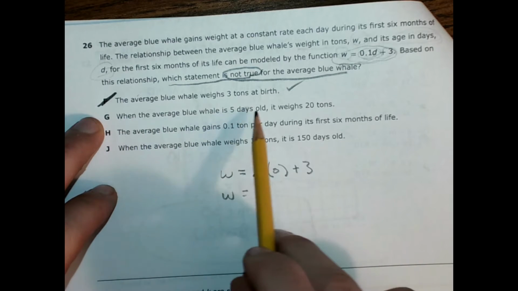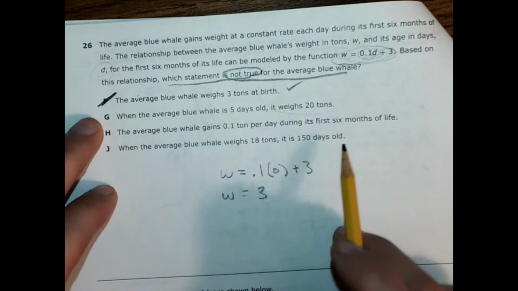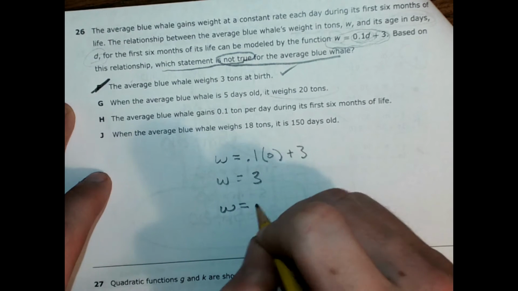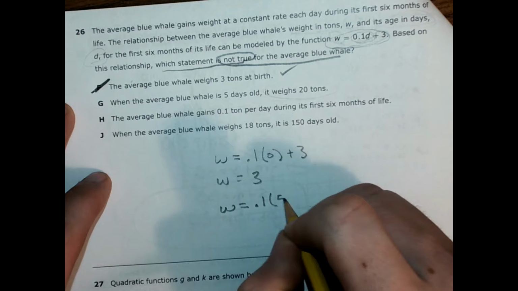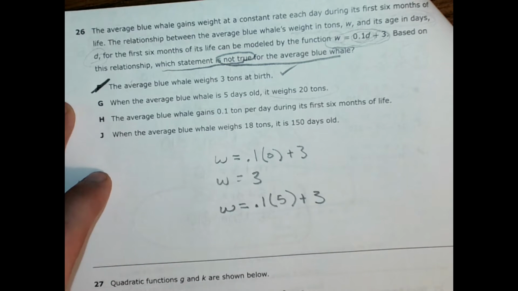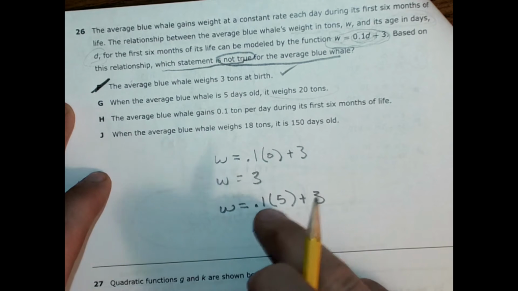When the average blue whale is 5 days old, it weighs 20 tons. Okay, so what is the weight after 5 days of life? 5 times 0.1.